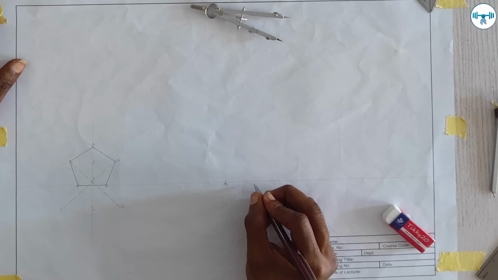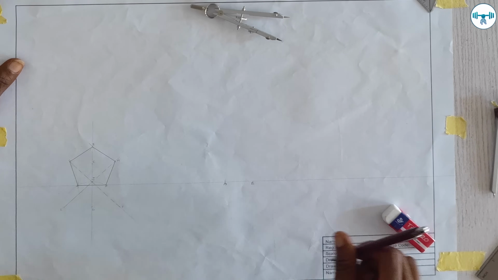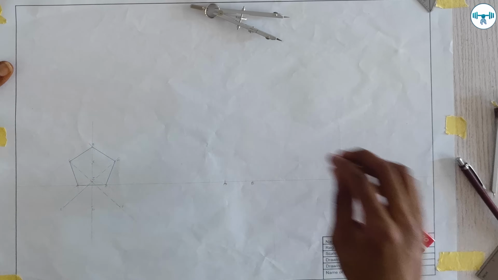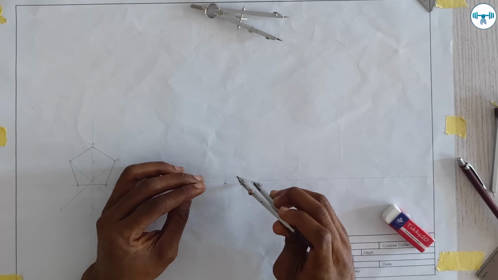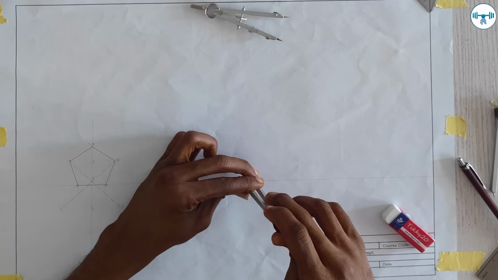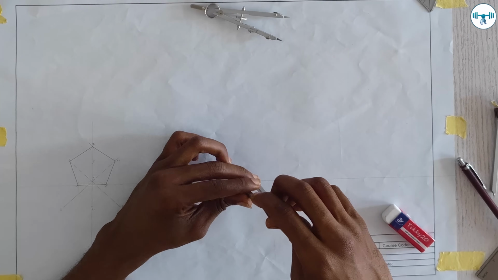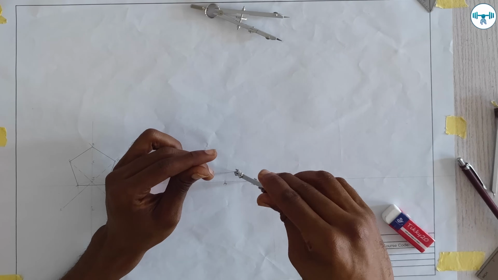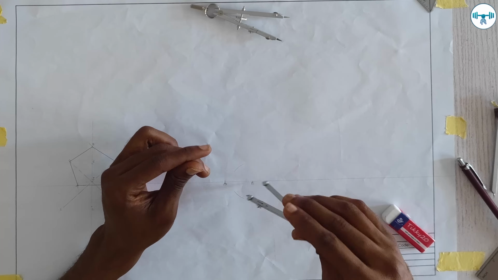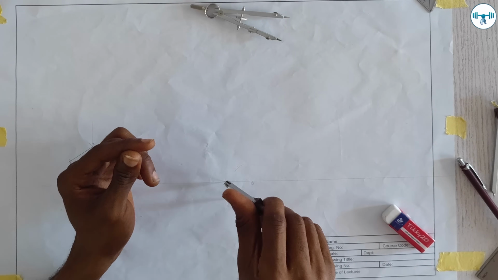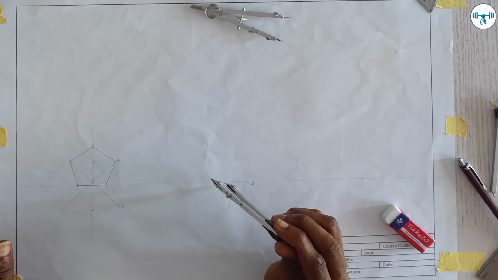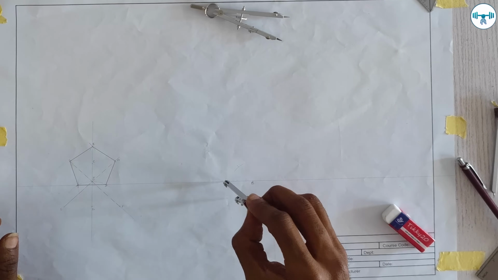On this horizontal line, we have marked out the length of the side of the polygon and we are going to call that AB. Now, we are going to draw angle 60 degrees from point AB and we are also going to draw angle 45 degrees from point AB. But before that, we want to bisect AB.